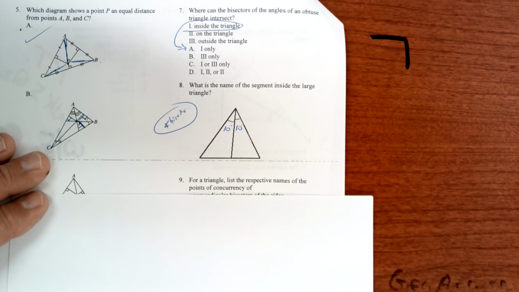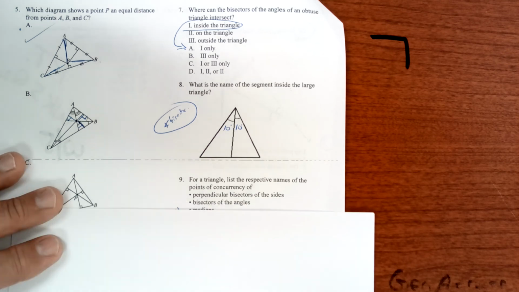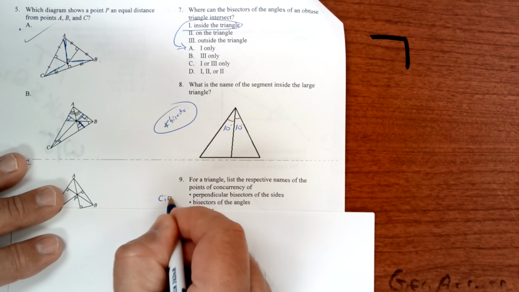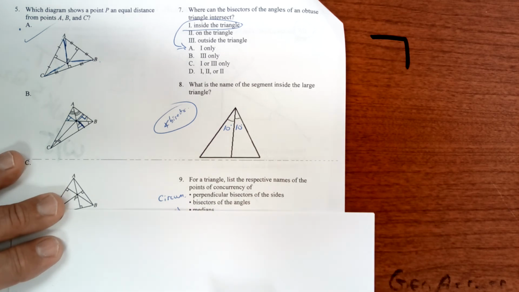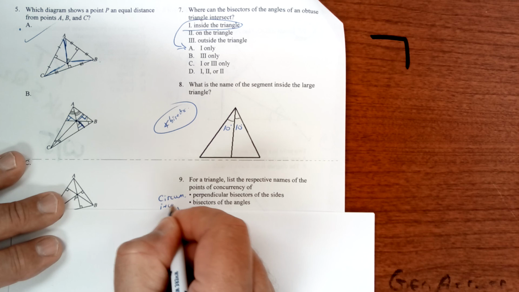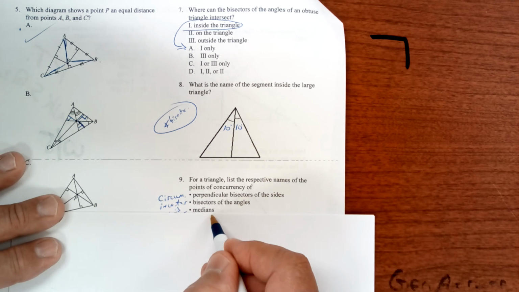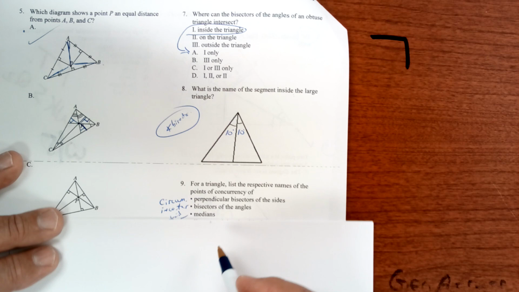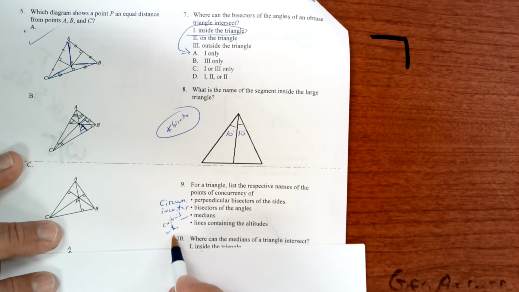Number 9. For a triangle, list the names of the points of concurrency. Perpendicular bisector is the circumcenter. So put circumcenter. Angle bisector, that is the incenter. Median, median is the centroid, and altitudes is the orthocenter. Make sure you write that down.